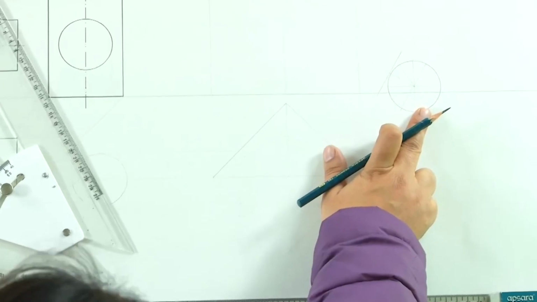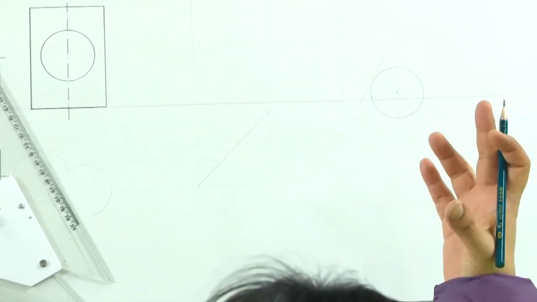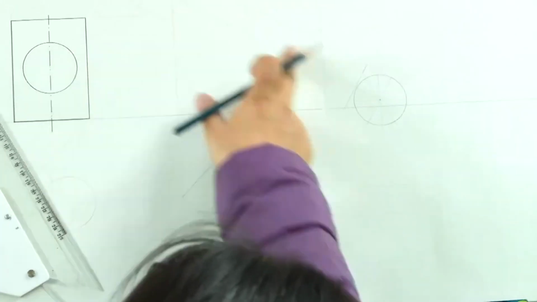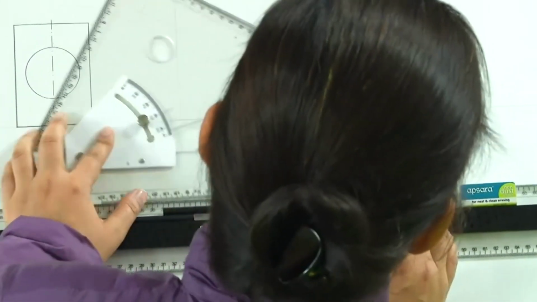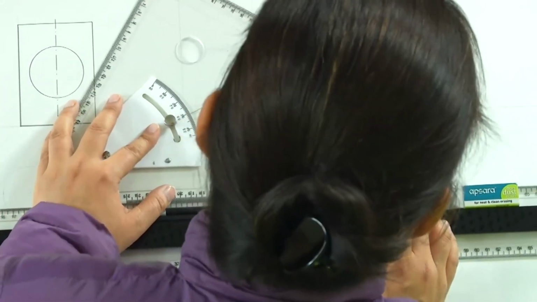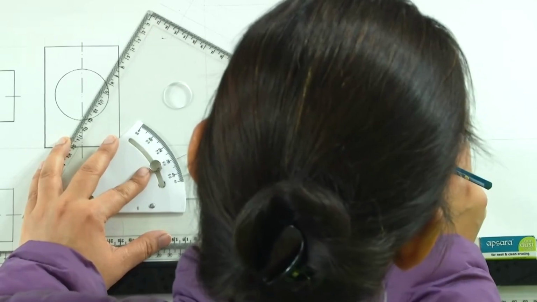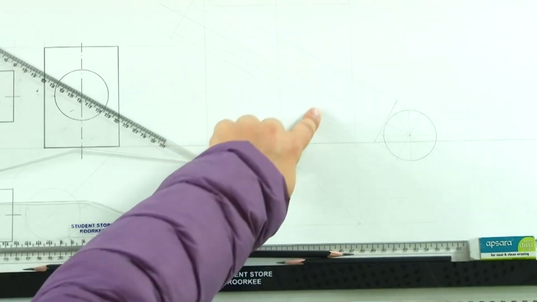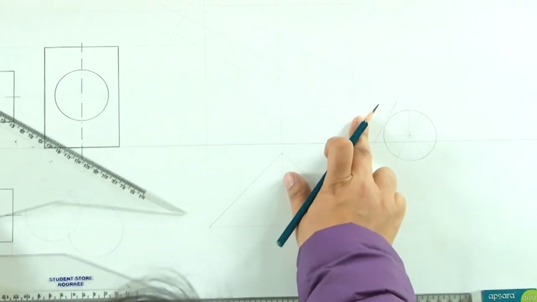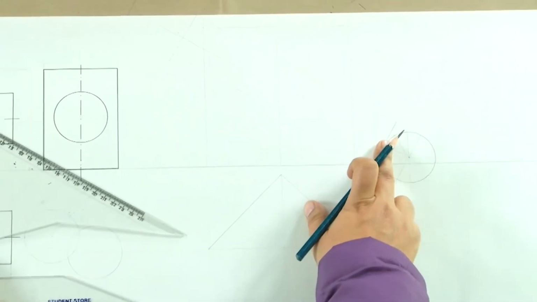Now, we have the circular base and we will develop its generators just as we do. These are the projectors for all those 12 different points. This is how the 12 points on the surface of the cylinder are going to look like.